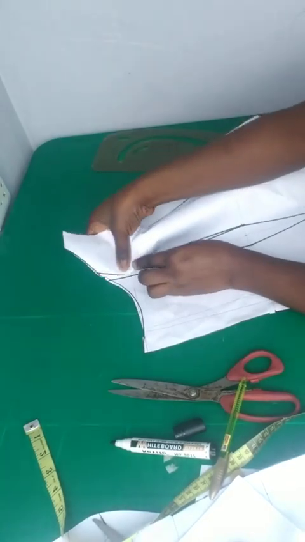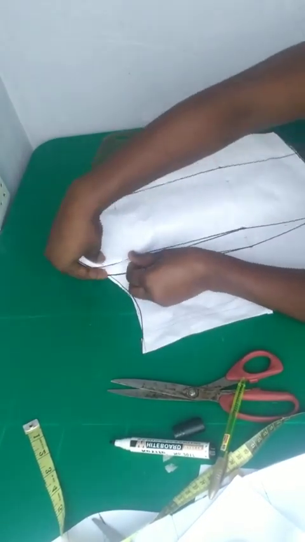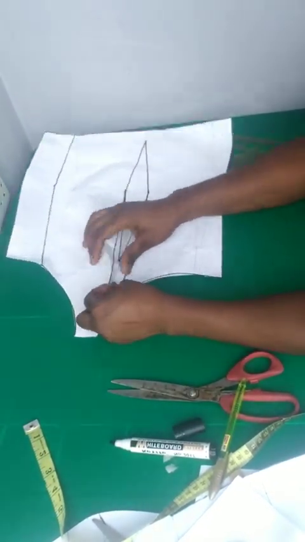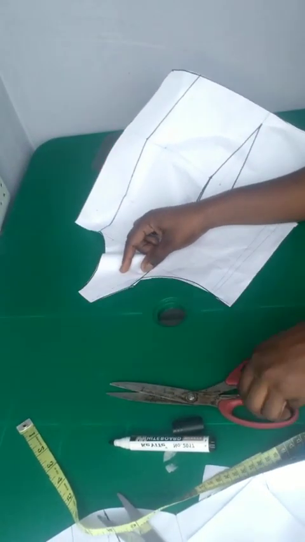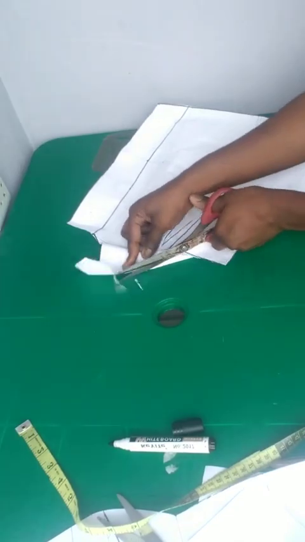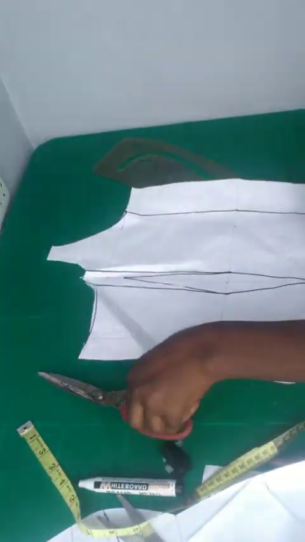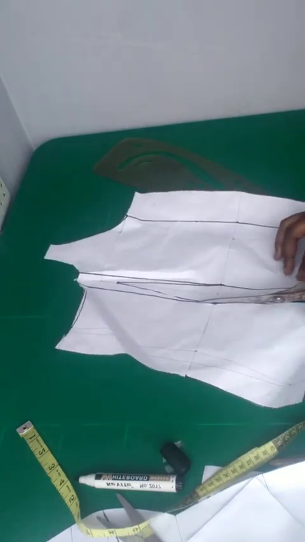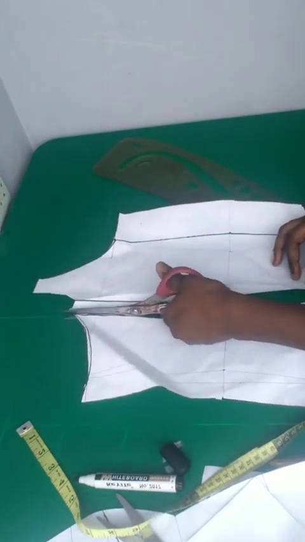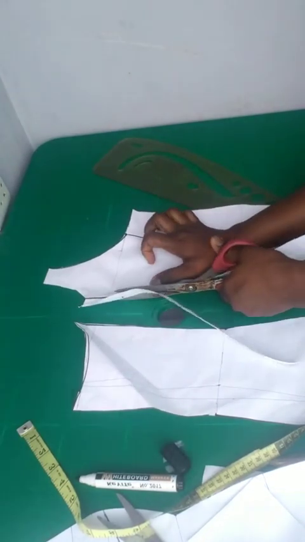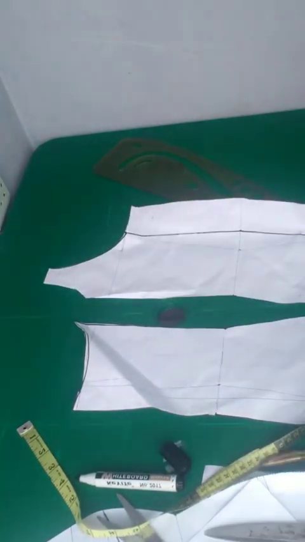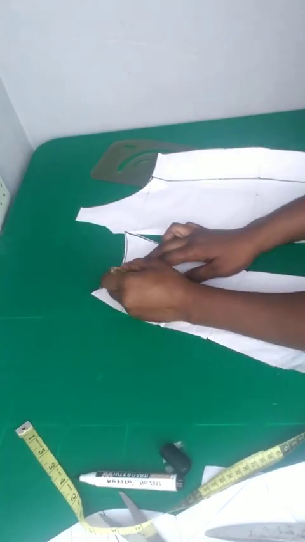So I'm going to be folding it and redrawing the neck area. I'm going to be redrawing the neck, because if I don't do that, by the time I'm sewing, they will not be equal. So I'm just cutting it out. You can see the dart now, the way it is. So I'm going to cut out the dart like that. And there you have it.